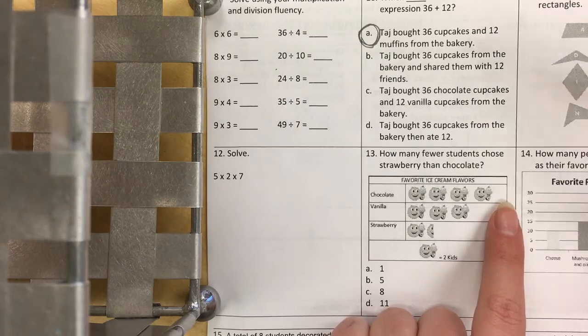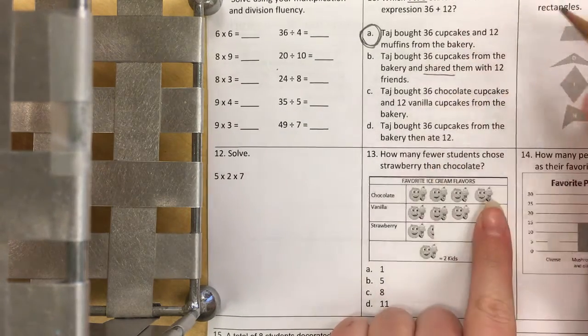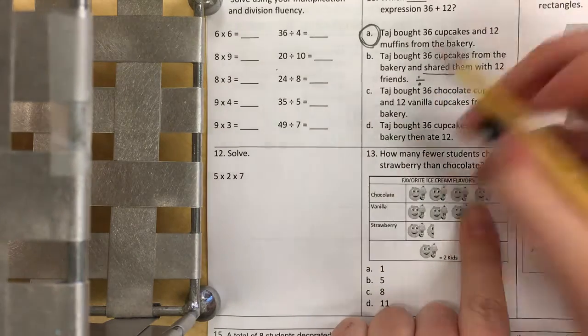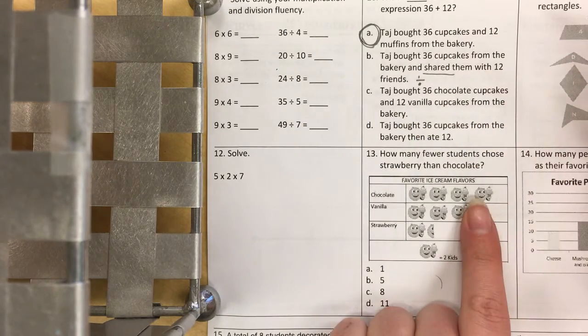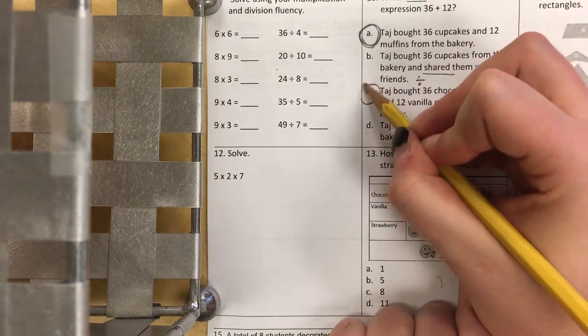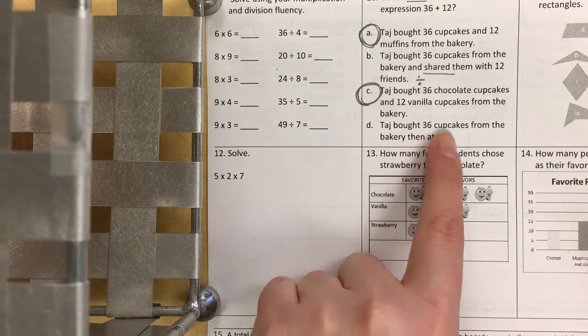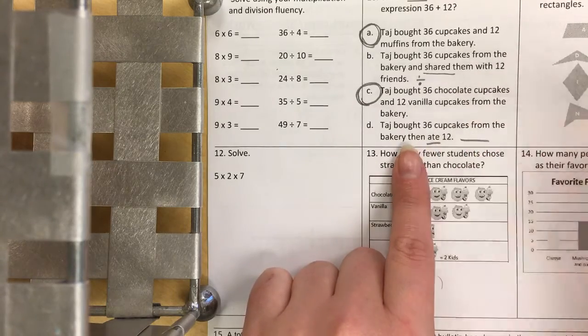For letter B, Taj bought 36 cupcakes from the bakery and shared them with 12 friends. That's division. Taj bought 36 chocolate chip cupcakes and 12 vanilla cupcakes from the bakery. Again, we're finding the total number of cupcakes. And then Taj bought 36 cupcakes from the bakery and ate 12. That would be subtraction.